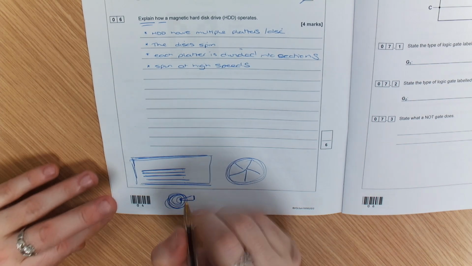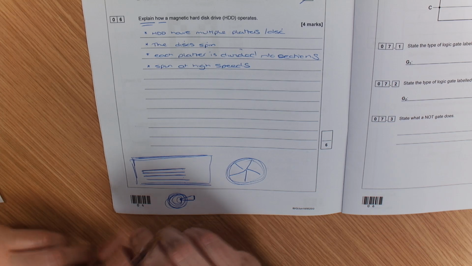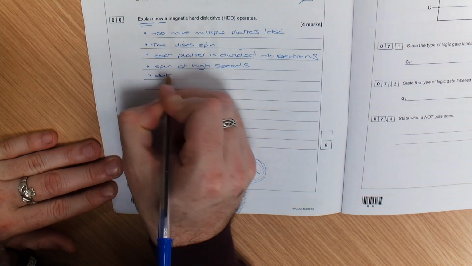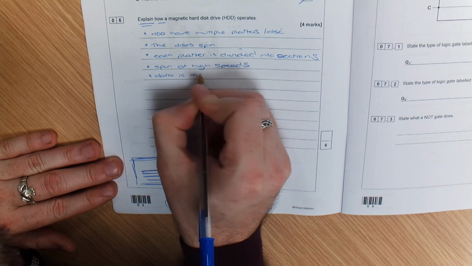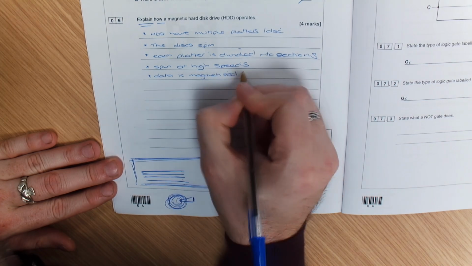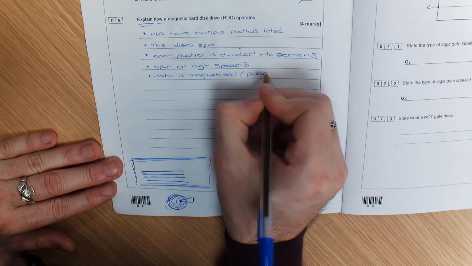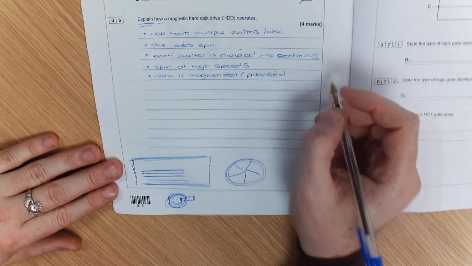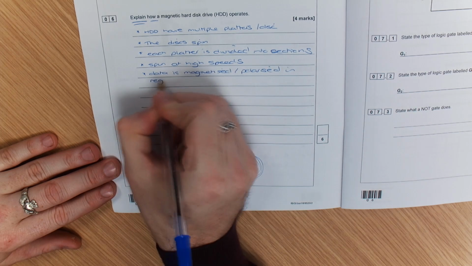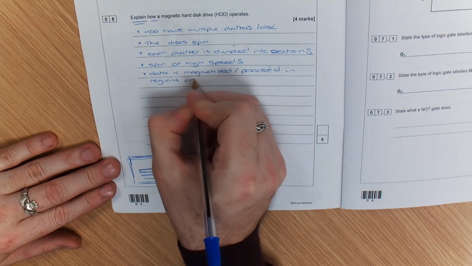You could have got a mark for saying that data is magnetized and polarized. Magnetized or polarized, however you want to describe it, in regions on the disk.